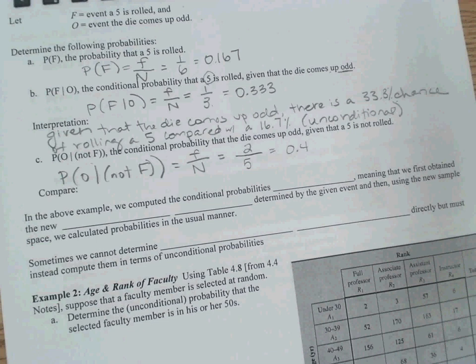So in comparison, you can see the contrast.